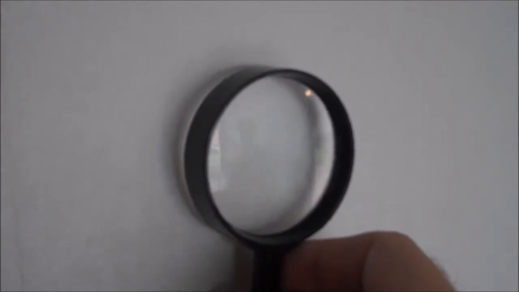So to make the image appear, hold a magnifying glass close to your surface and slowly move it away. And if you keep looking on the surface, you'll see the image appear like so.